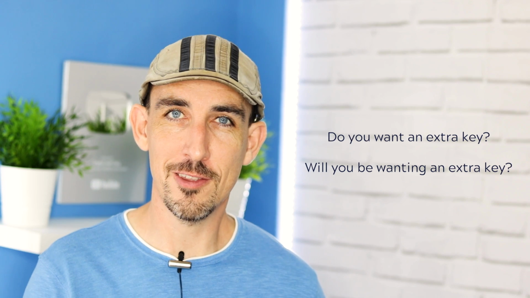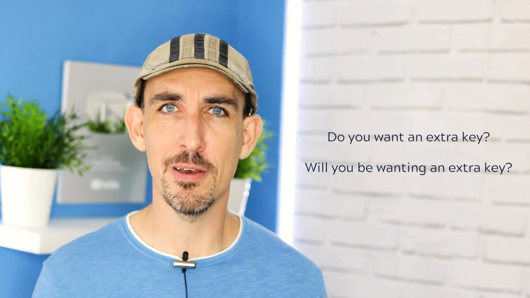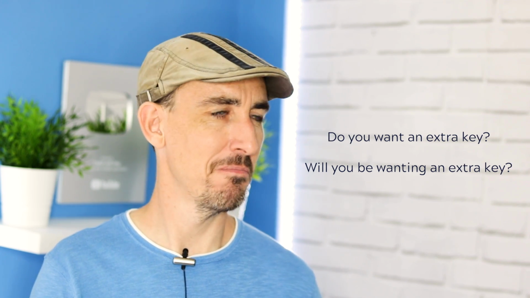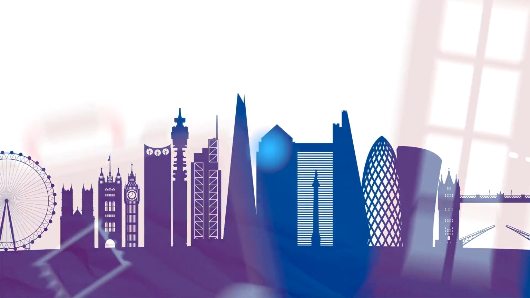Look at these two sentences. Do you want an extra key? Absolutely perfect. Perfect grammar, nothing wrong with it. But will you be wanting an extra key? Wow. This place is posh. This place is formal. Yep, nice first impression of the hotel. It just gives a much more polite tone by using the future continuous tense.